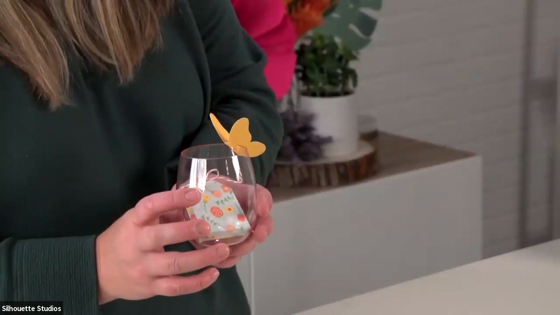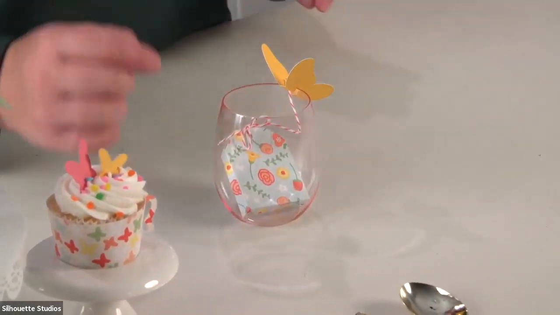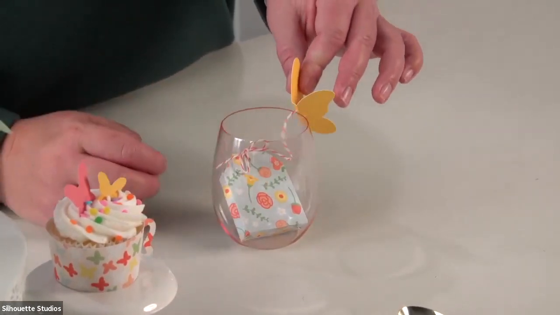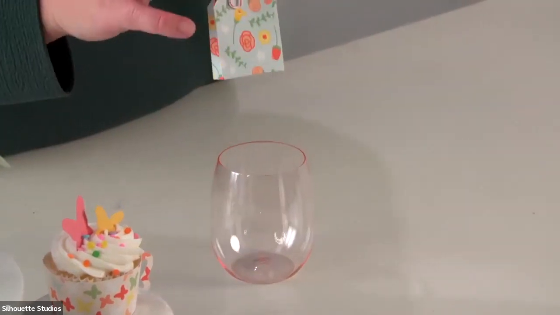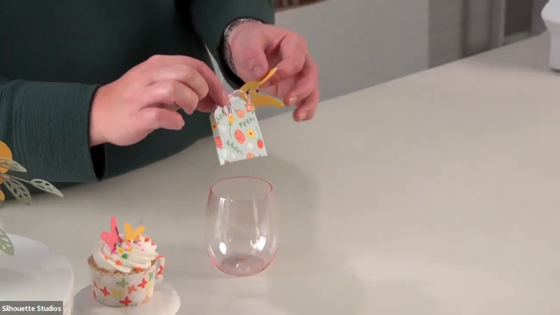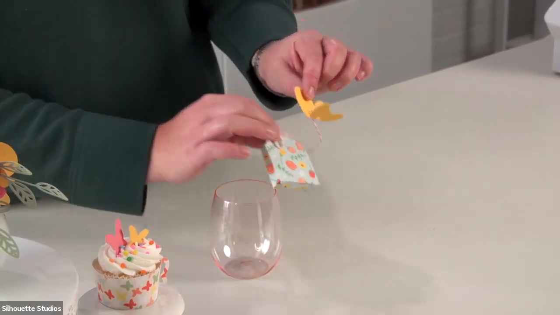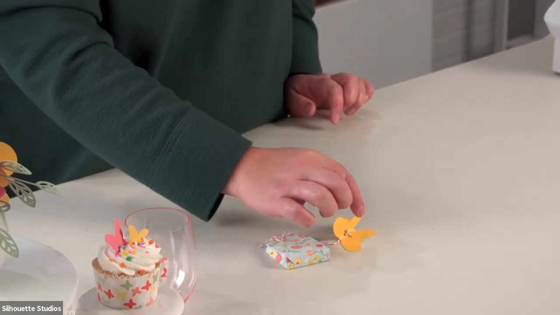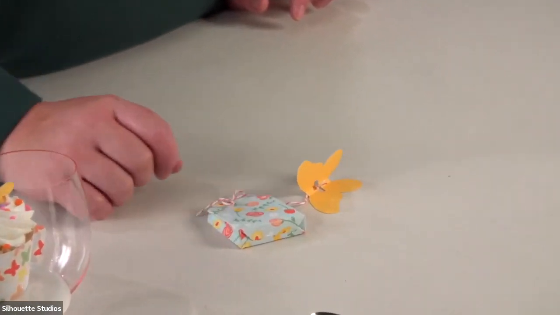Okay, so we have our little cup. If this isn't a teacup, it's even cuter. With the little tea bag, but I just love these glasses that you can see through. This is a little tea bag and it is attached to this little butterfly. I'm going to pull it right out here so you guys can see this better. So you can put people's names on these and use it as a place setting. You can fill the little tea bag.